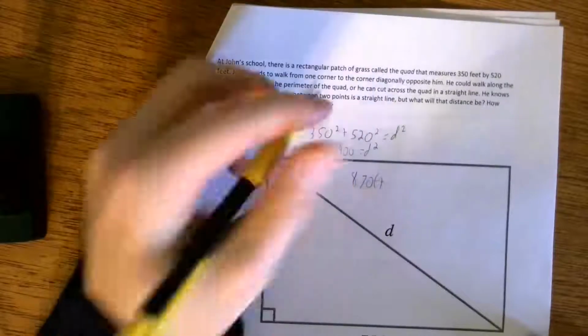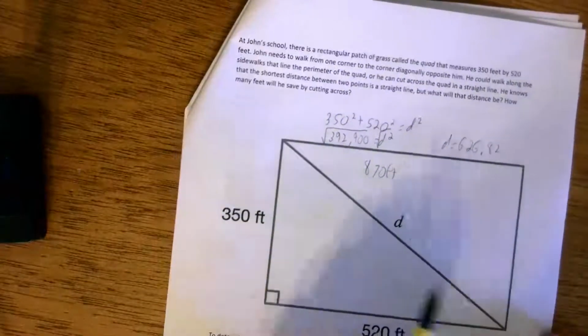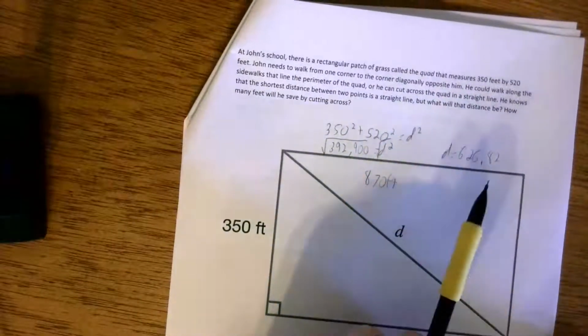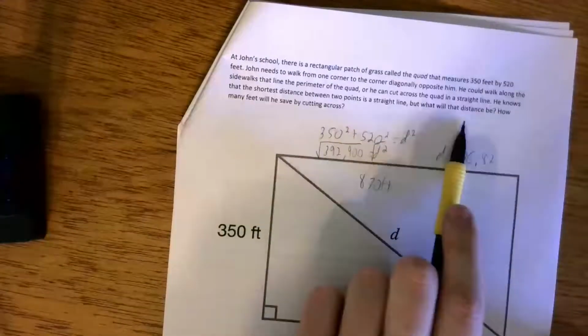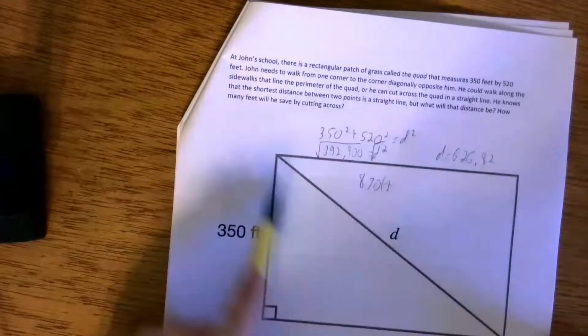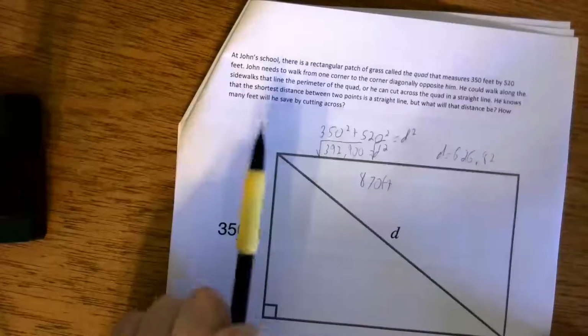Right? So to get d by itself, we'll just do the inverse operation. So we'll just take the square root of both sides. So we get d equals about 626.82 feet. Okay. Now we know the length of the diagonal, which is the first question, right? So what will the distance be of the shortest line? Well, that's just cutting across. And then how many feet will we save?